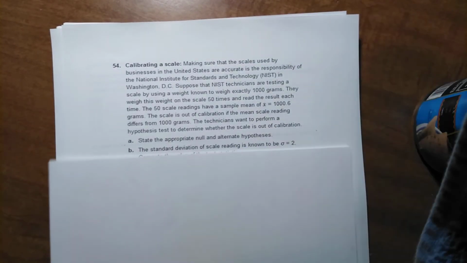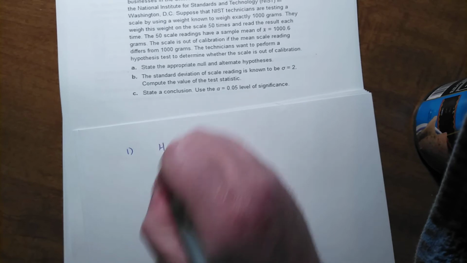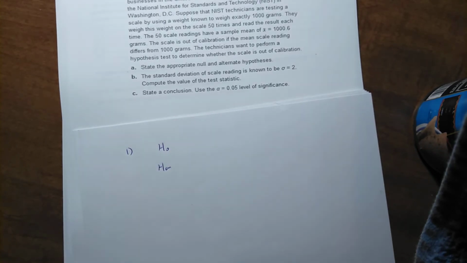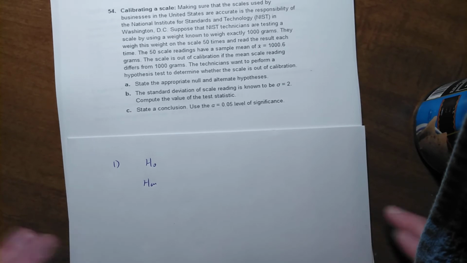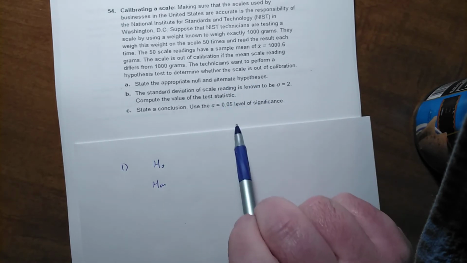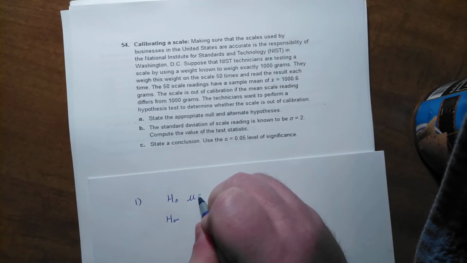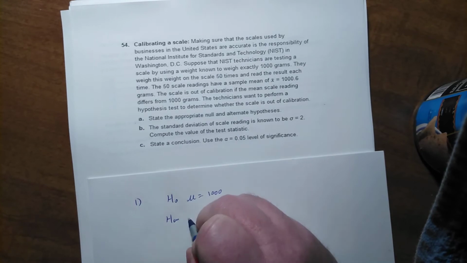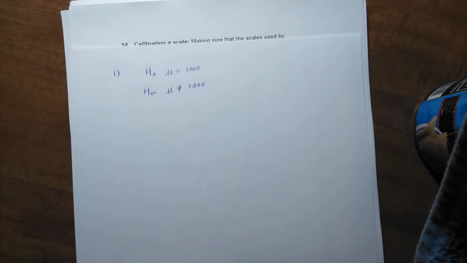Okay, so I'm going to go ahead and cover some of this so that I can reuse perhaps in a later date. But our first step is to say we have to set up our conflicting hypothesis. Now, this is a nice one because if the scale is too light or if the scale is too heavy, that's a problem on either side. So they want to say, is it different, right? Is it different than 1,000 grams? Okay, so it differs from 1,000 grams. So my mu is going to be 1,000, or it isn't. Okay, so that's how we have that.